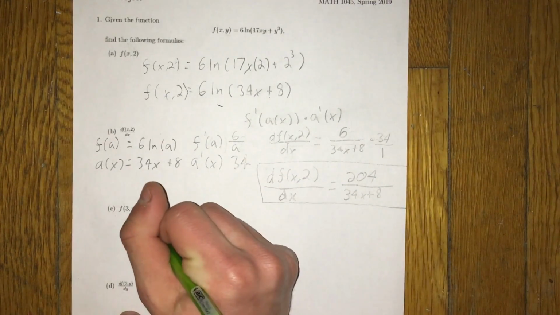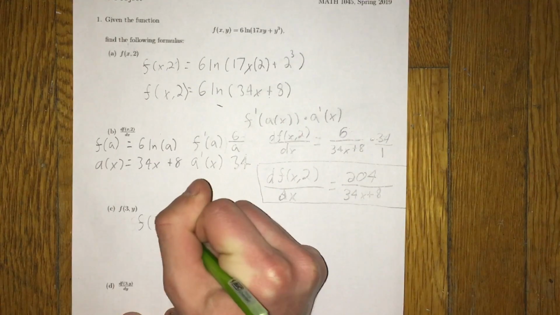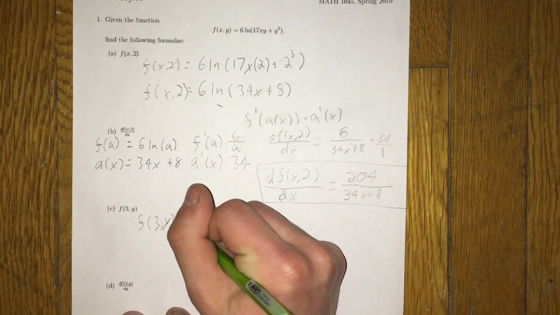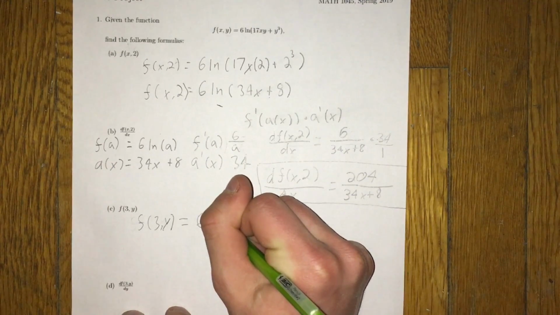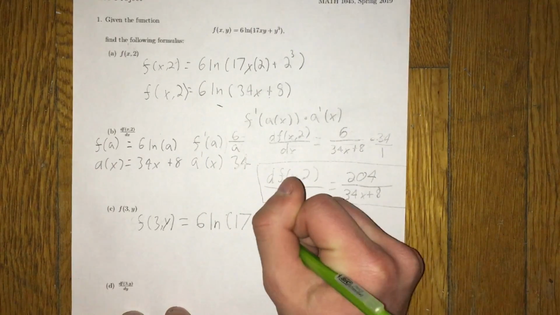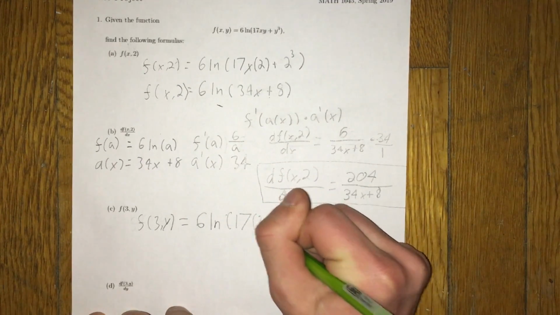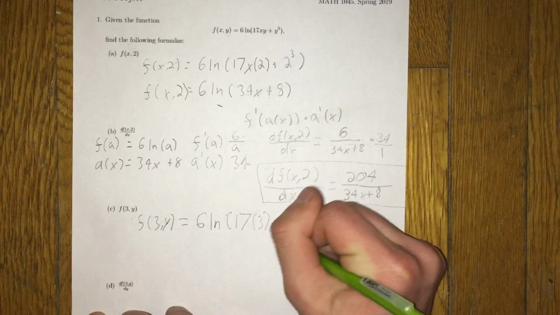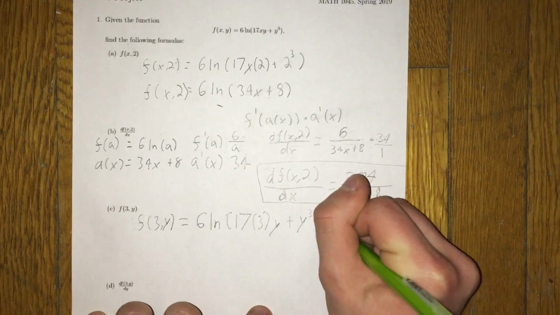So f of 3, y equals 6 natural log of 17, and then instead of putting x, we're going to put the number 3y, plus y to the third.